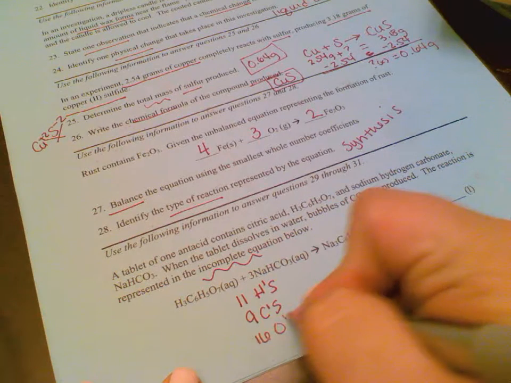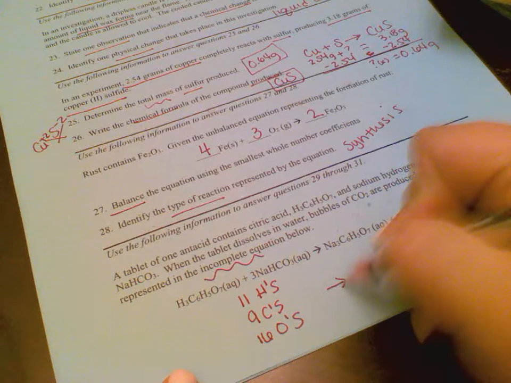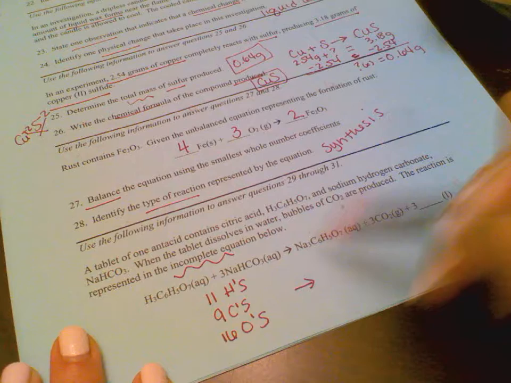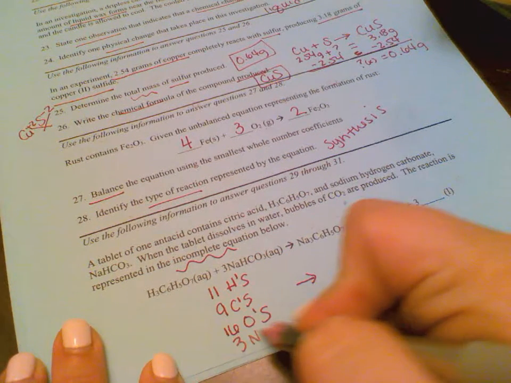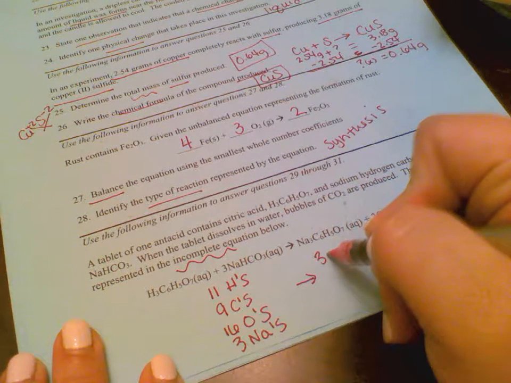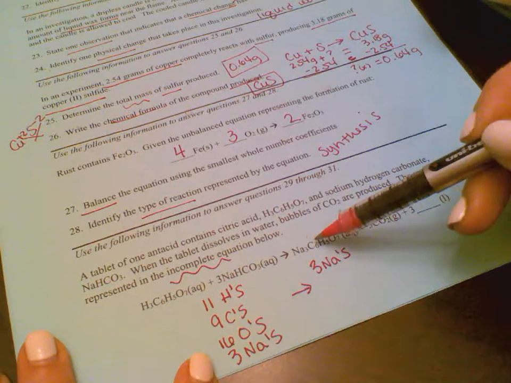I'll draw my arrow because let's see what's on the other side. I have 3 Na's. Oops, over here I forgot my little Na's. Oh, silly me. Now over here, 3 Na's. Look, it matches. Perfect. I have 6 C's here, I have another 3 here, so that gives me 9 C's.